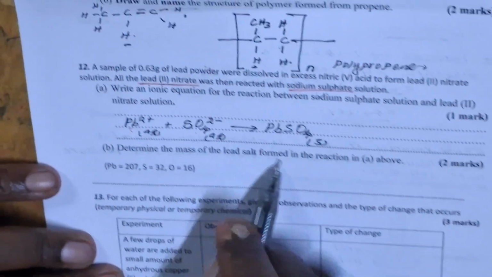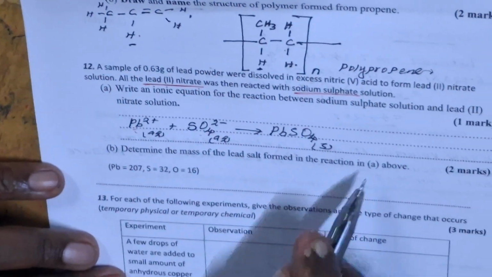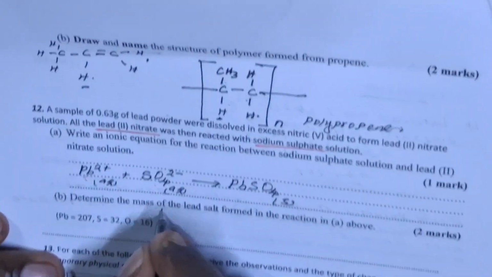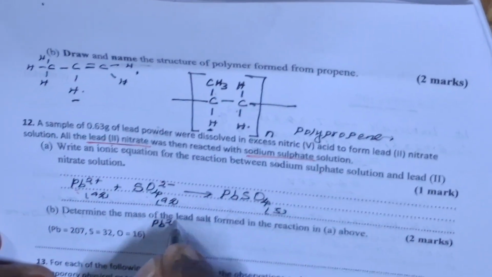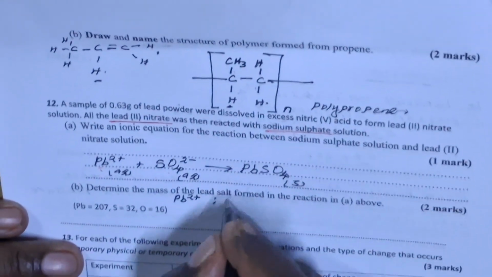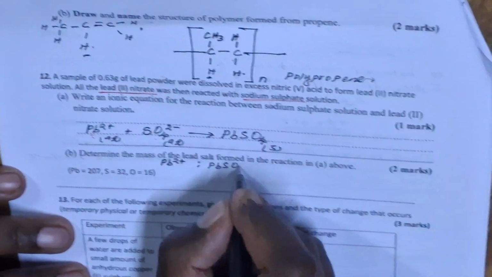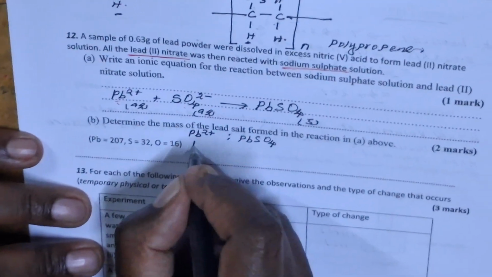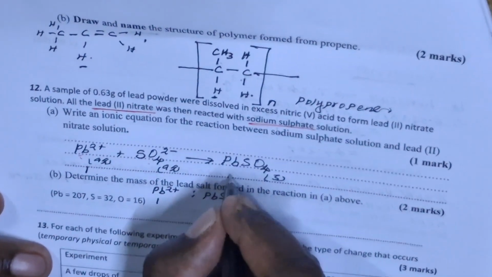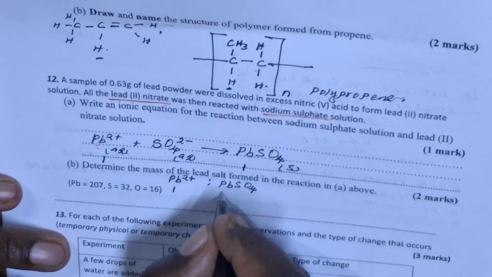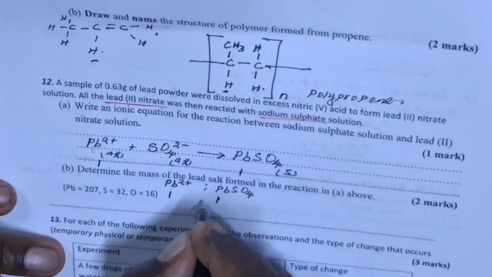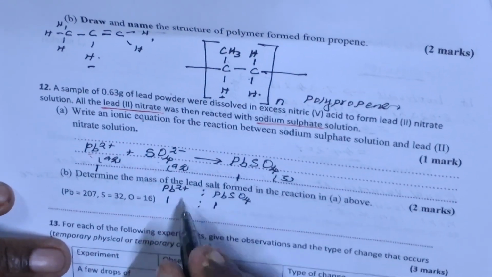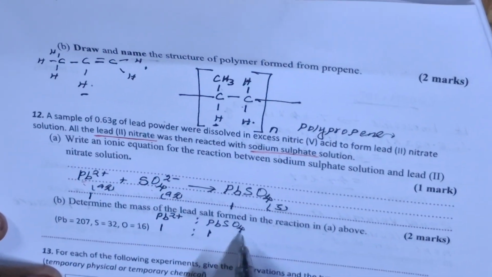Determine the mass of lead salt formed in the reaction in A above. First, we show the reacting mole ratio, lead ions to lead sulfate. Now lead ions, the mole ratio is 1. Lead sulfate, the mole ratio is 1. So the mole ratio is 1 to 1. So what does this tell us? 1 mole of lead ions produces 1 mole of lead sulfate.